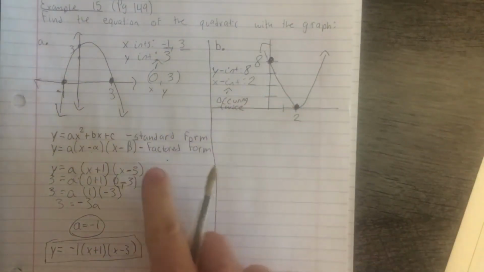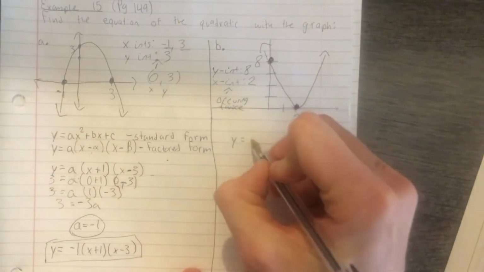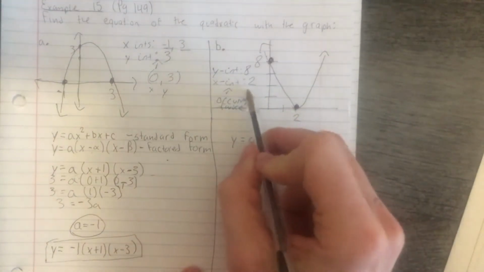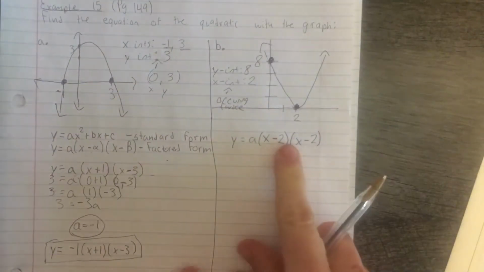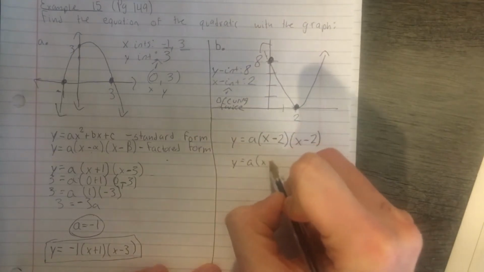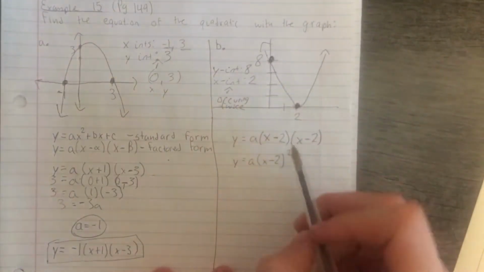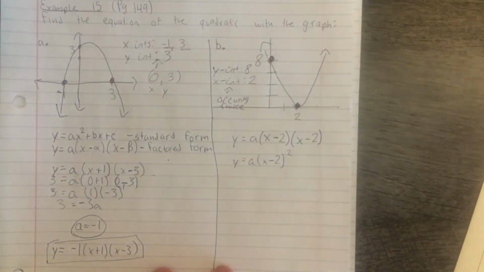Again, I'm going to use the factored form because we've got the x-intercepts here. So I'm going to say y equals a times x minus 2 times x minus 2, or you could represent that, if you don't want to write out as much, as x minus 2 squared. Again, we're in a similar situation to before, where all we've got to do is figure out a. We know the value of a is going to be positive, because this is an upward facing parabola.